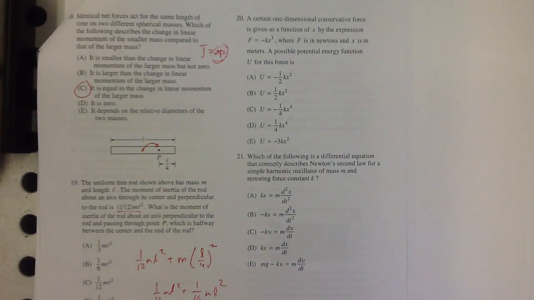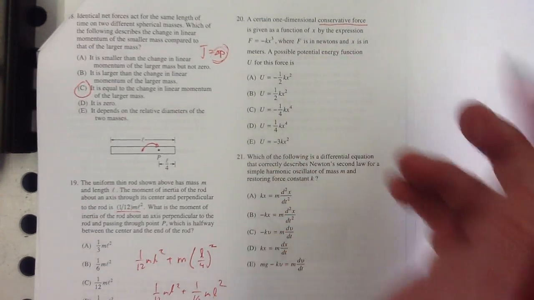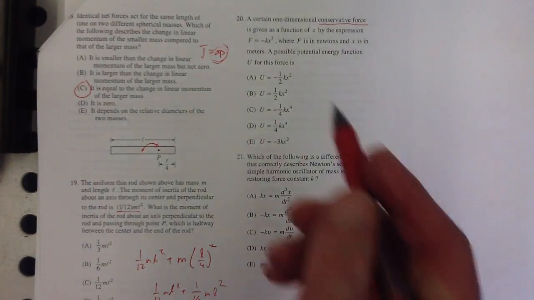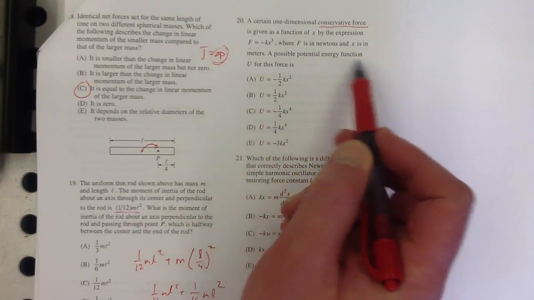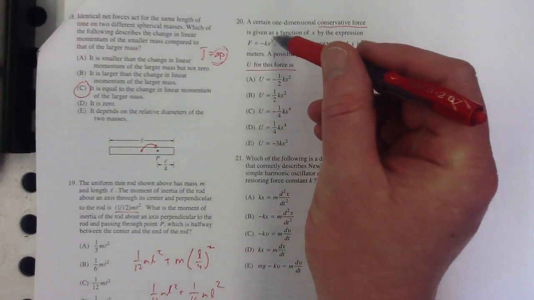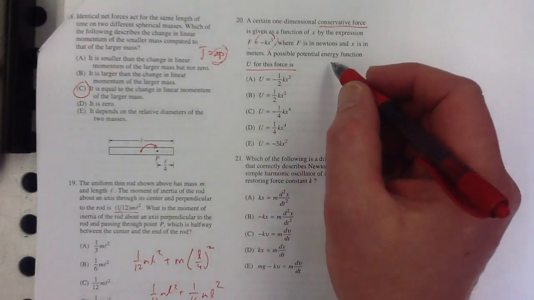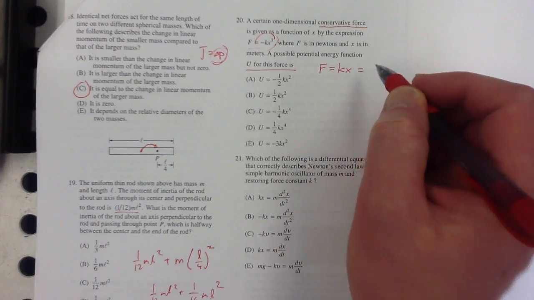Number 20. A certain one-dimensional conservative force, meaning you have potential energy associated with it, is given as a function of x by this expression, where F is in newtons and x is in meters. A possible potential energy function. So, I mean, just look at this. Look at this and look at these. That is just screaming calculus. So it's either the derivative or the antiderivative. You just have to remember. So think about it for a second. Here's one of our favorite examples.